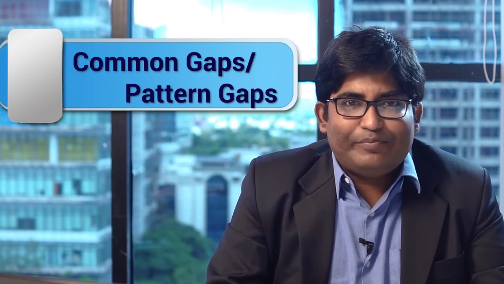Now, gaps are very important from the point of view of how the market behaves after that. How the market behaves or shows price action after a gap is created defines the way the market may be acting after the gap is created. We have categorized the gaps in various classes. The first of them is the common gap or a pattern gap.